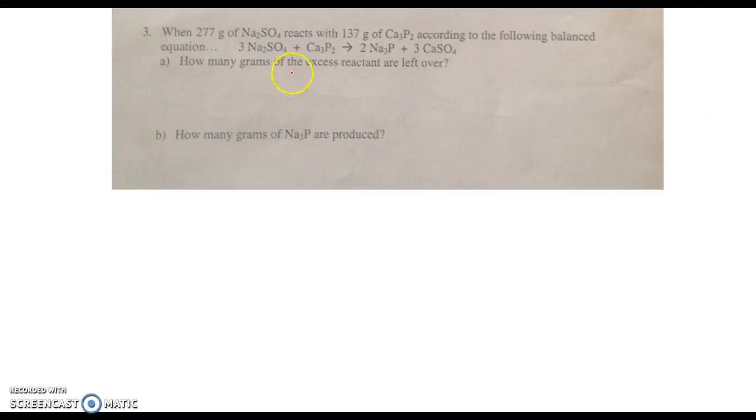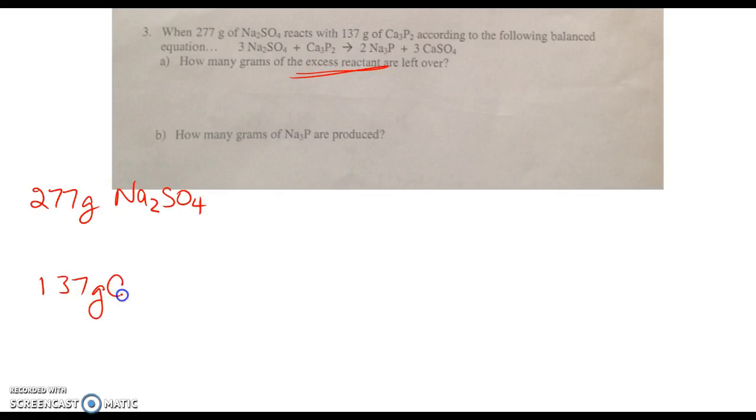All right, how many grams of, oh, now we're going to talk about excess reactant, right? So first we figure out what's limiting. So we take 277 grams of Na2SO4 and 137 grams of Ca3P2. Well, we have to first get molar masses. I'm going to run out of time on this one, but we'll get it started.